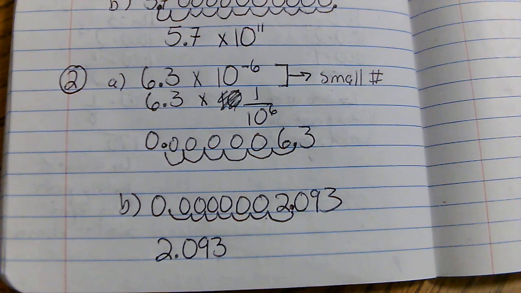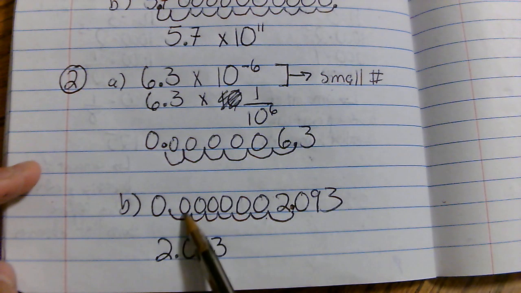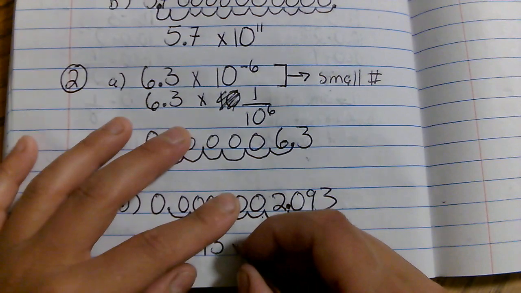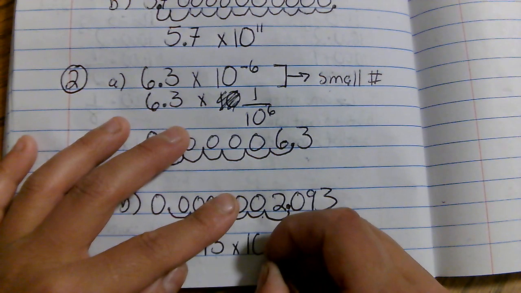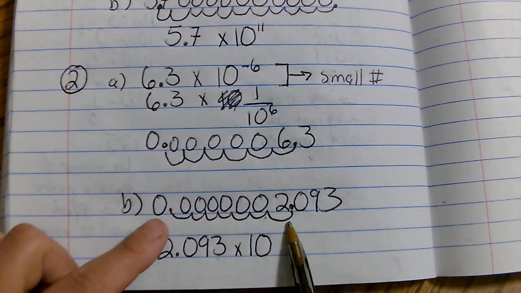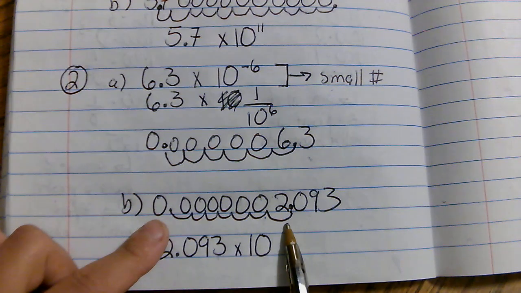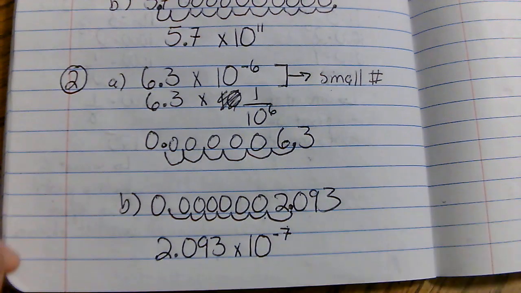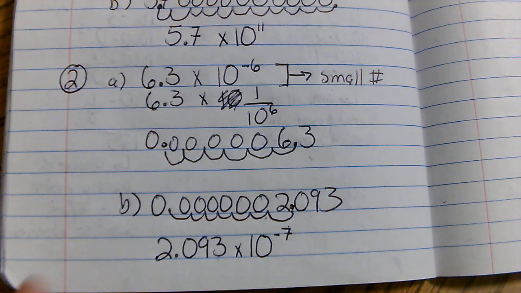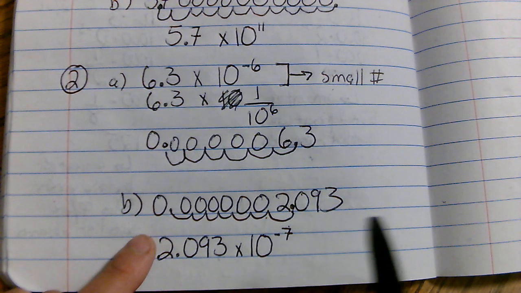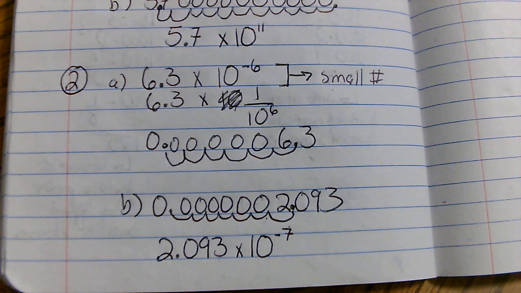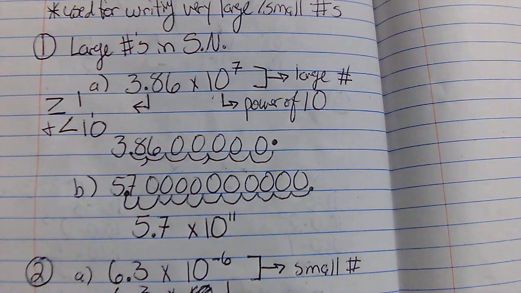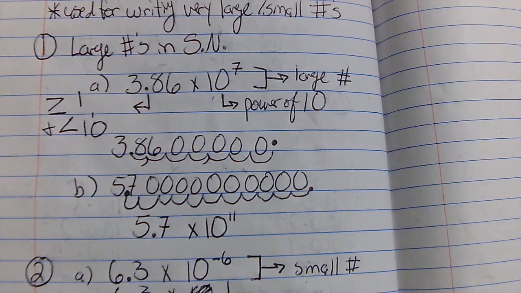Okay, and I think we did 1, 2, 3, 4, 5, 6, 7. We jumped over 7 spaces. But remember, this is a very, very tiny number. All right, so this is going to be -7. If you have a very, very small number, it's going to be a negative exponent. If you have a very, very large number, it's going to be a positive exponent.